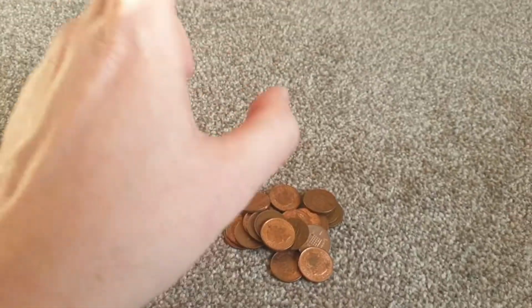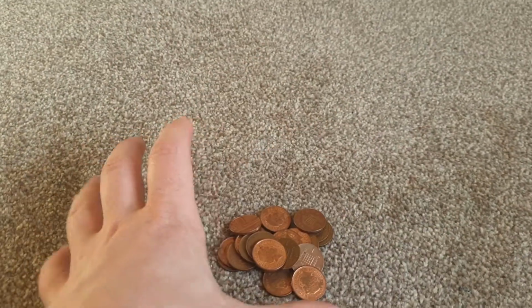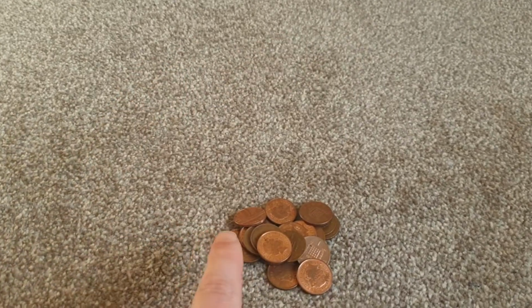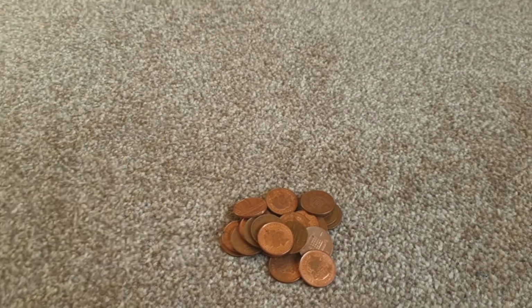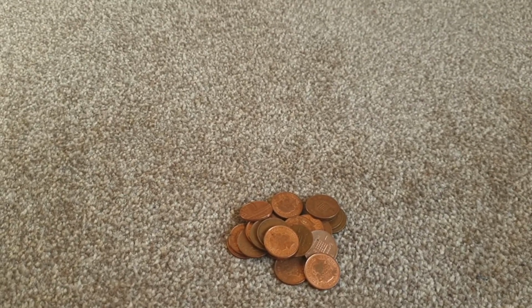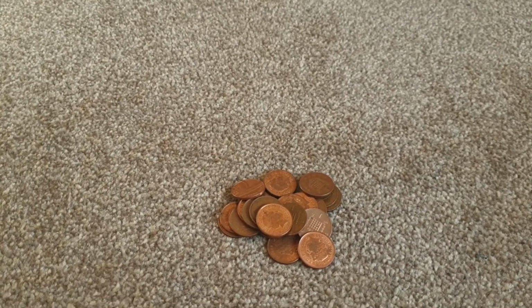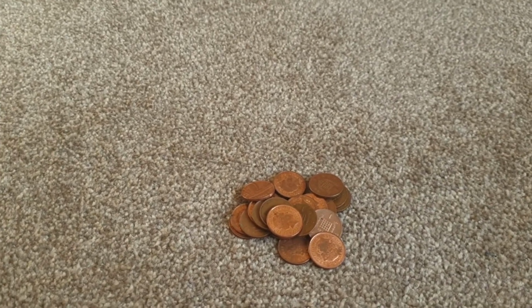So to start off, count out a collection of items for whatever times table you want to work on and put them in a pile or something like this. Ask the child or children to estimate how many they think there are. Remember, estimating is a guess, but it's an informed guess.